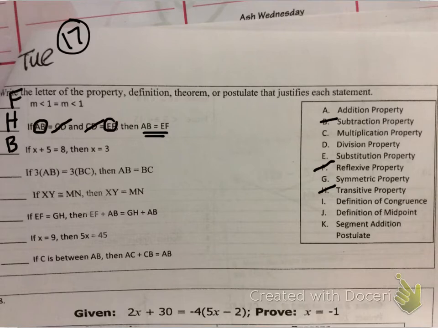And the next equation here, on the left side, we have 3 times AB. And if you look at the final equation, suddenly AB is alone. So how would you get AB alone if there's a 3 attached? Squished together to the AB is multiplication. The inverse would be to divide both sides by 3. So that would be D, division property.